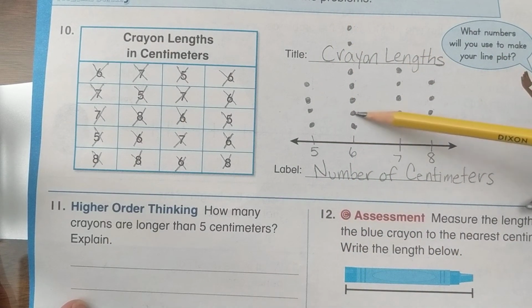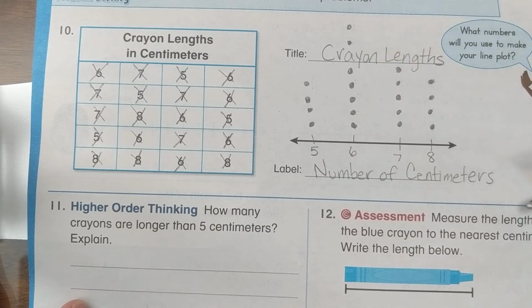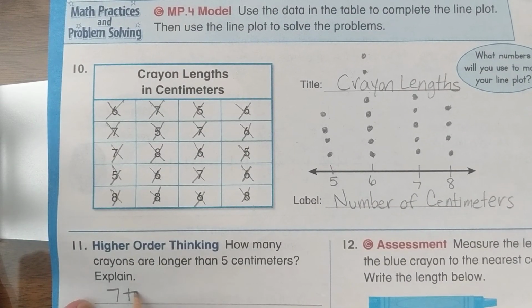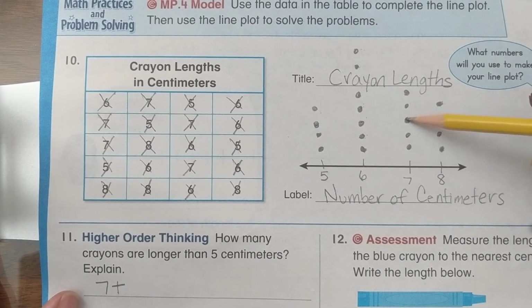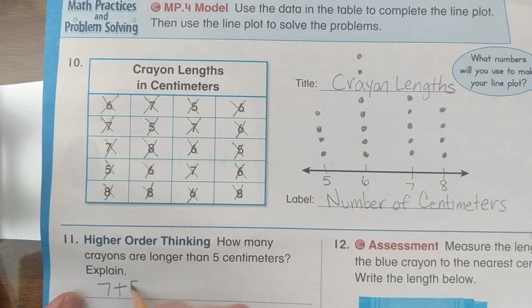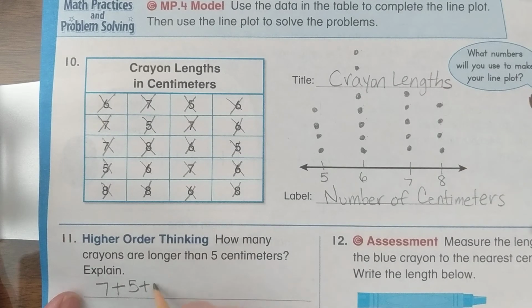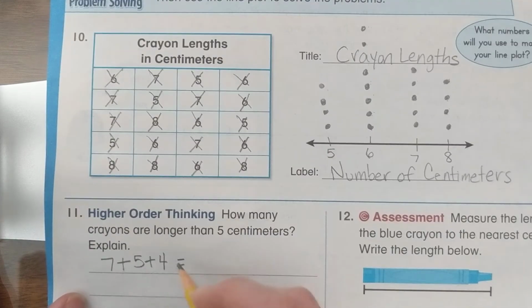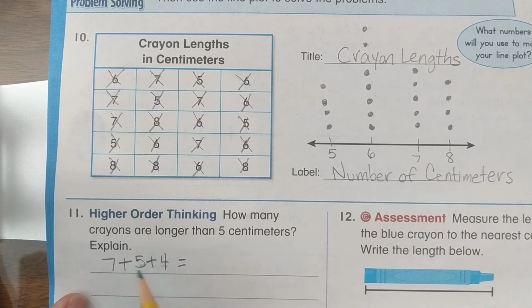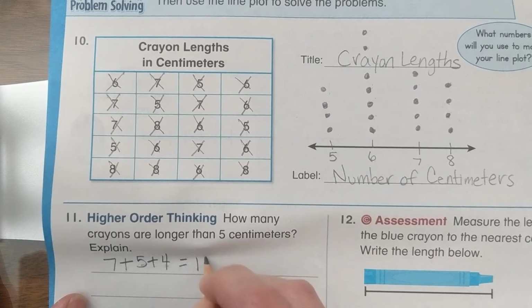So we have 1, 2, 3, 4, 5, 6, 7 plus 1, 2, 3, 4, 5 plus 1, 2, 3, 4. Okay, 5 plus 4 is 9, and 9 plus 7 is 16.